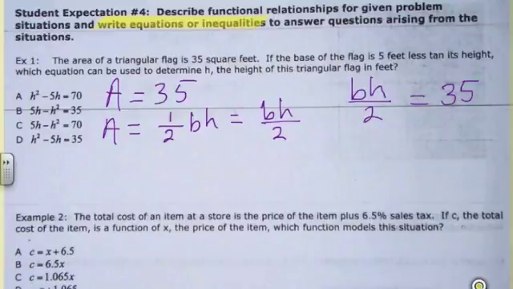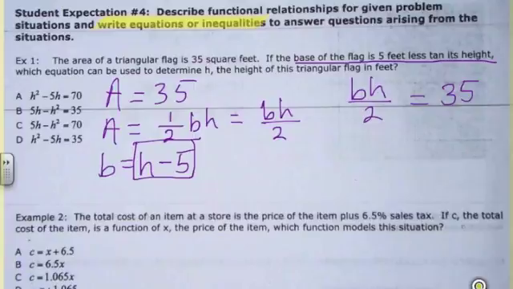I need another one of my givens. It says if the base of the flag is 5 feet less than its height. So that can help me write the length of my base in terms of my height. How do I write that as an expression? So my base is h minus 5. All right, so now what I'm going to do is take what my base is in terms of h and substitute it in over here. Okay, so that's going to be h minus 5 times h all over 2 equals 35.